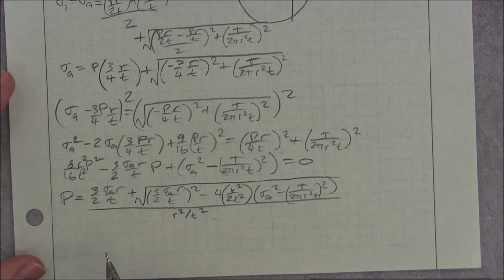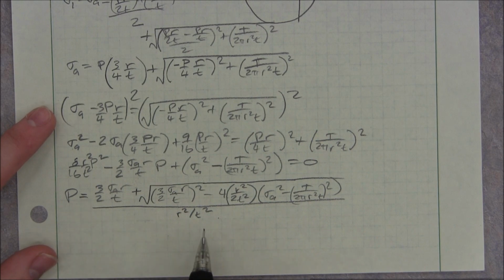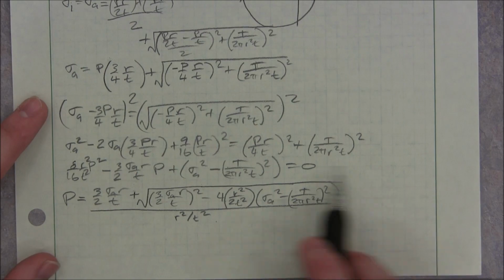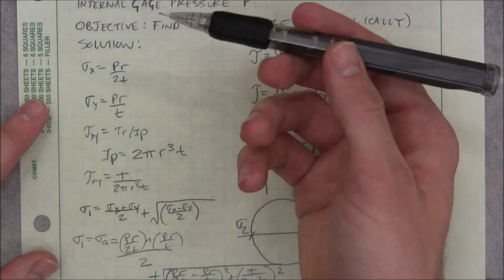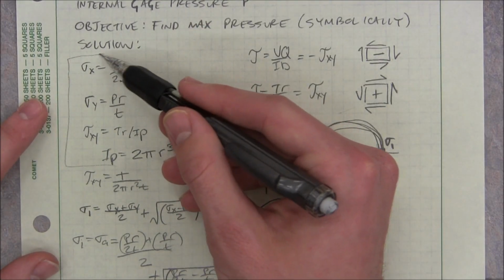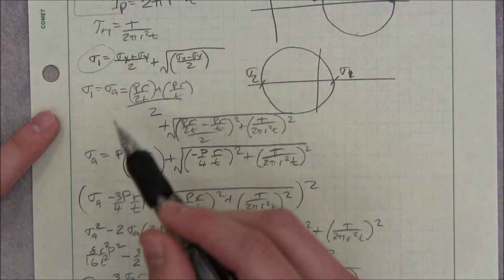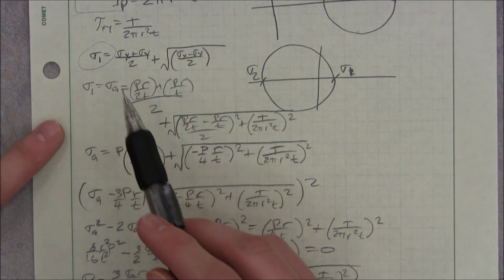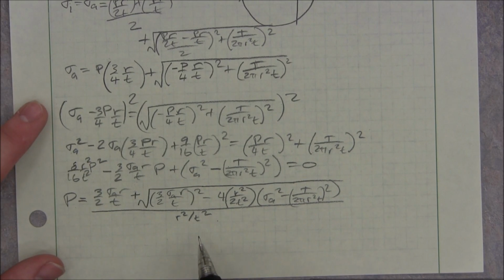All right, and I'm just going to leave it like this because that's pretty nasty. And I could go through and multiply everything by T squared, but you get the idea of how to do this problem. So just to recap, since this was a long one, we find our elemental stresses and we plug that into our formula for our max tensile stress, and then we solve for whatever variable we're looking for. And that's it.